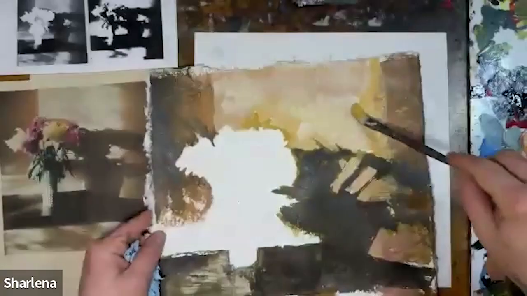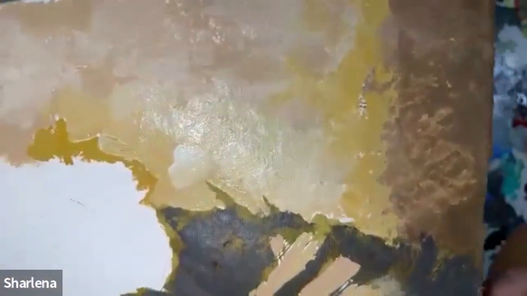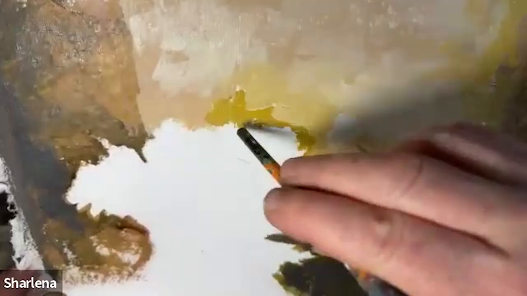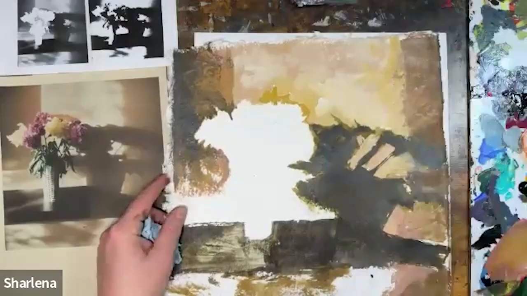I'll do a little bit of a close up here so you can just blend that a little bit more. So lots of hard edges over the shadow, over the flowers, but a soft edge where it meets the right wall.